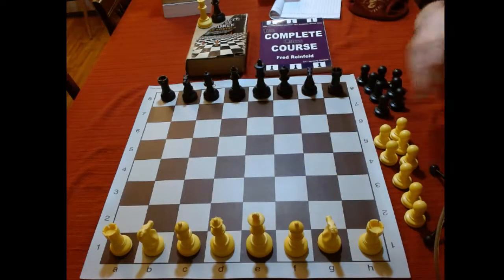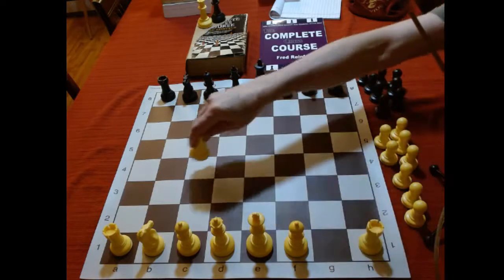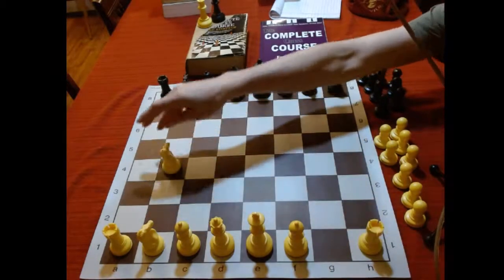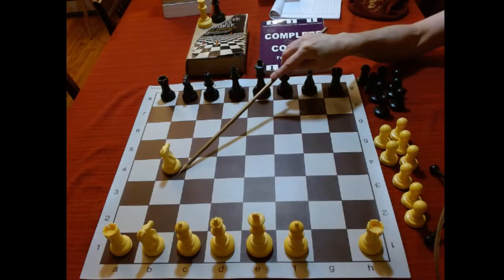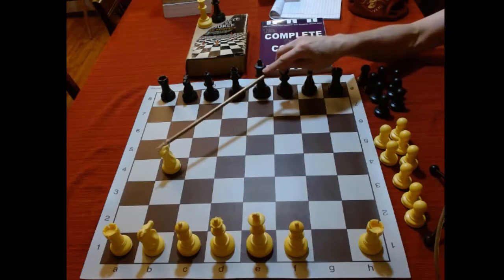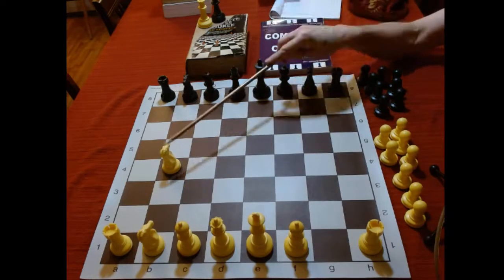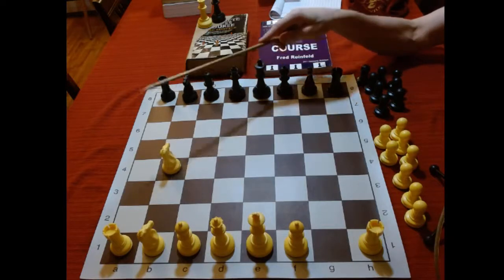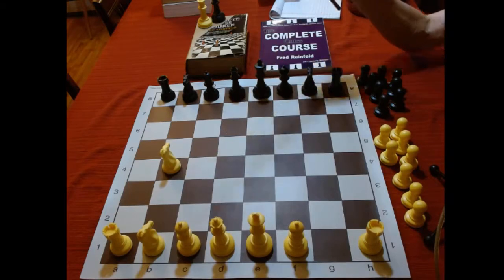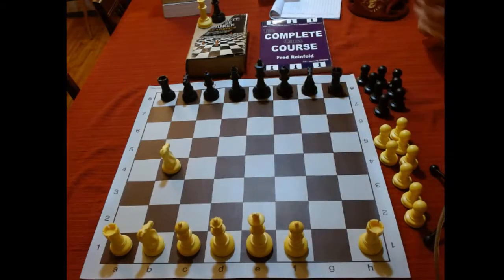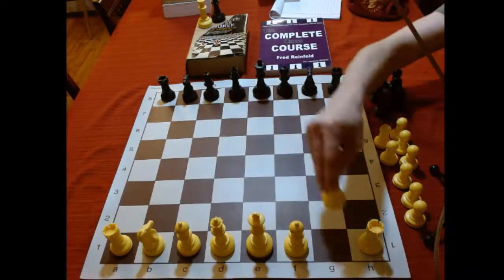Now, if during the game a knight ends up on the other side of the board anywhere, this square is still queen's knight 4. 1, 2, 3, 4, yes, queen's knight 4. So if you're moving from this square to whatever square, you're going to say knight, queen's knight 4, or simply queen's knight 4 to whatever square. Okay? It doesn't matter that this knight was originally the king's knight. You're worried about the square itself.